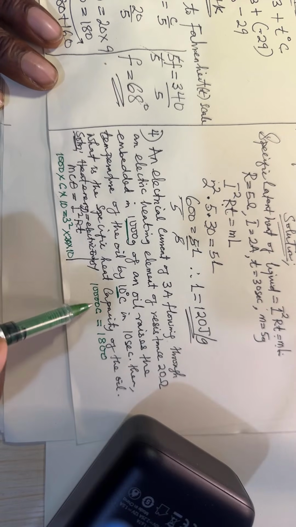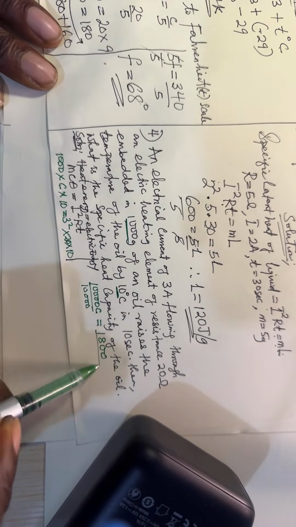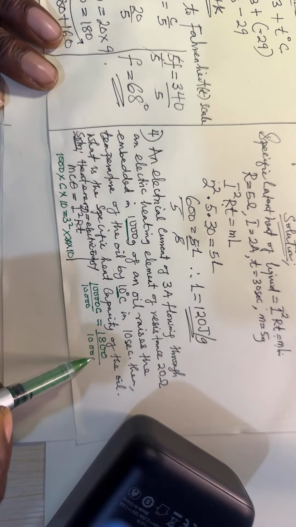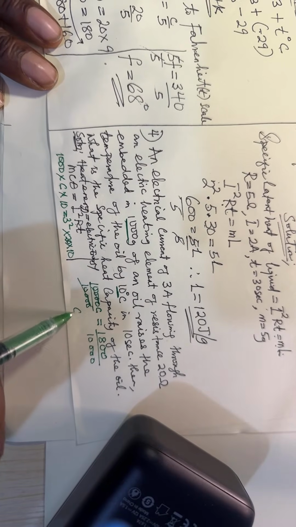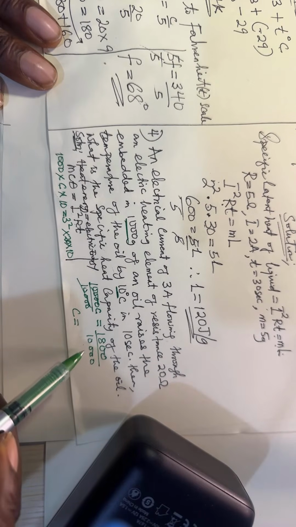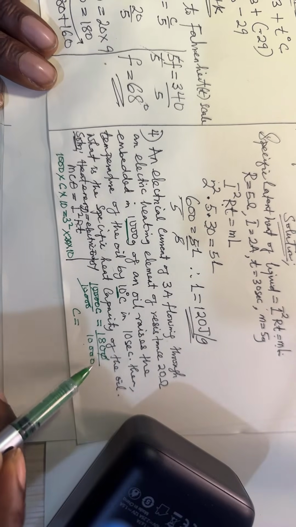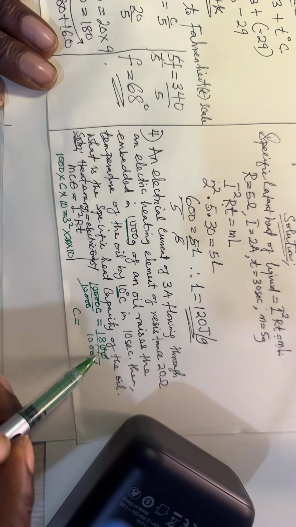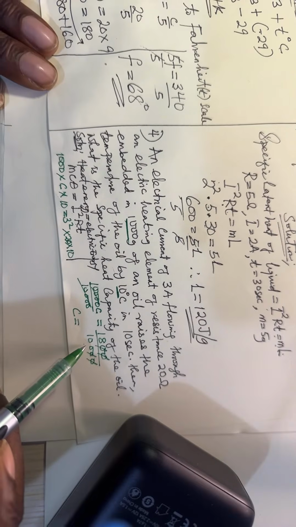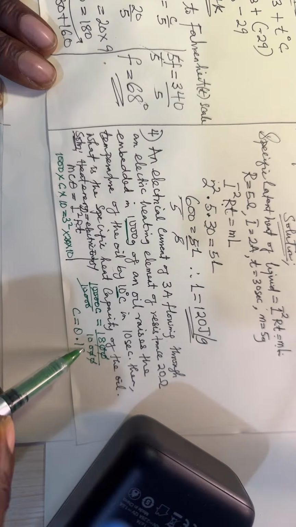So you're looking for c. Divide both sides by 10,000. This cancels out, so c will be equal to 1800 divided by 10,000. If you want to reduce the zeros, you can go ahead and do so. So you just have 18 divided by 100, which is 0.18.